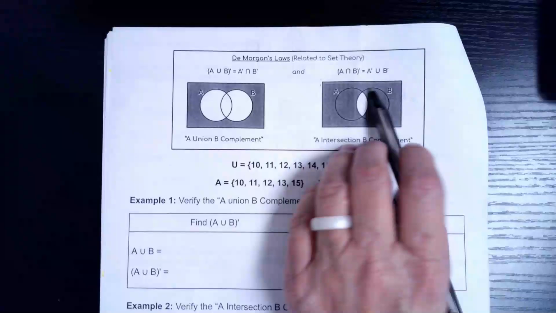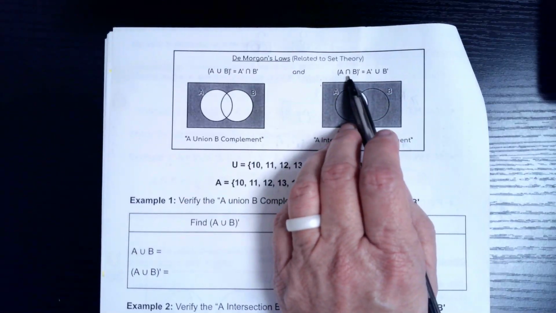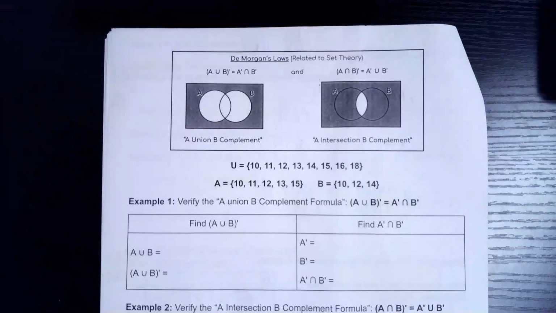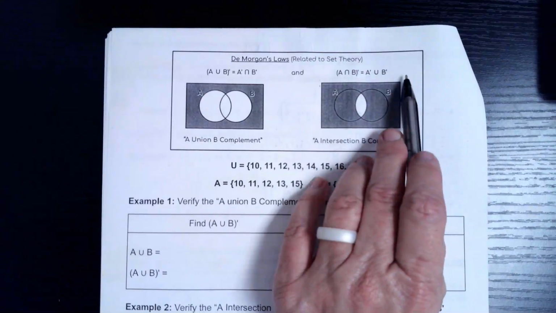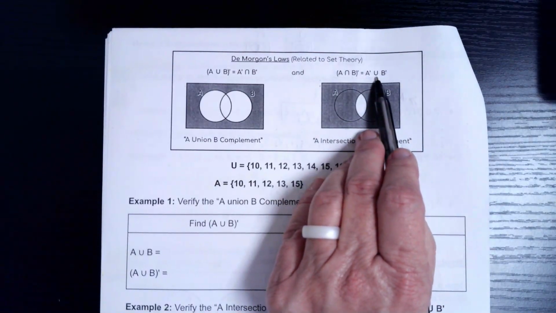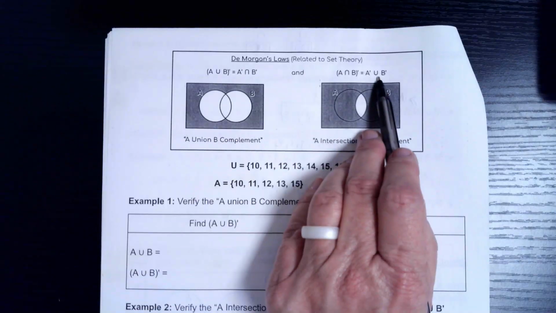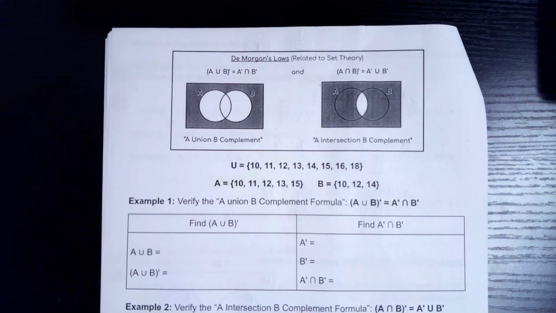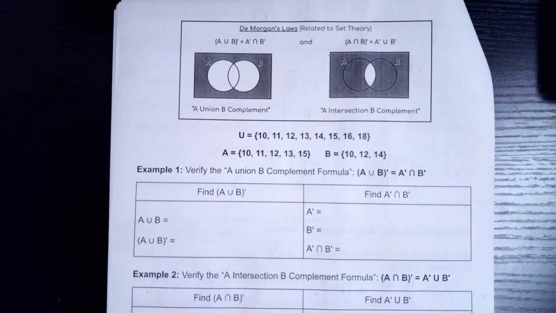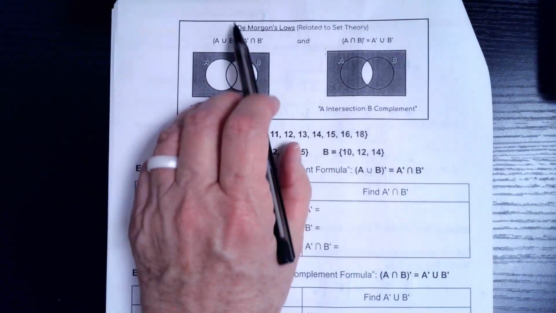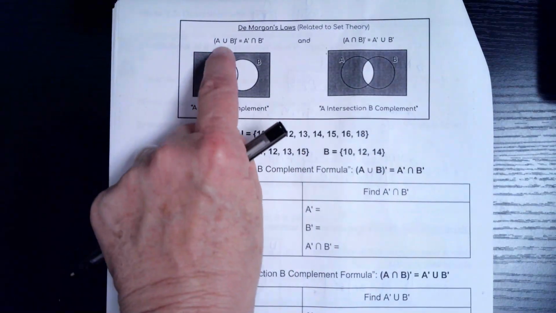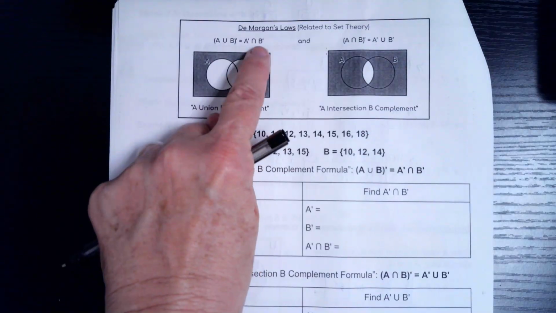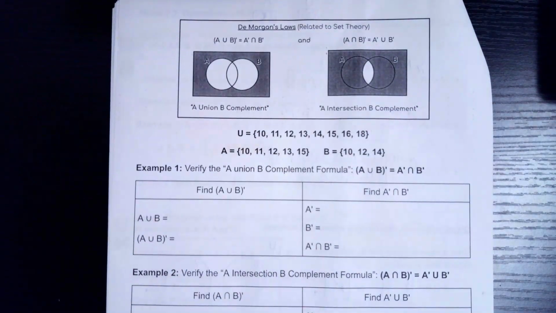And then likewise, if we have an intersection in the parentheses and we want the complement of that, we can take the complement of the two separate sets, but get the union of those complements. And that's what this exercise is going to have us doing. It's going to have us trying it both ways. De Morgan's Law says this will always equal this. Two different methods of getting the same thing.